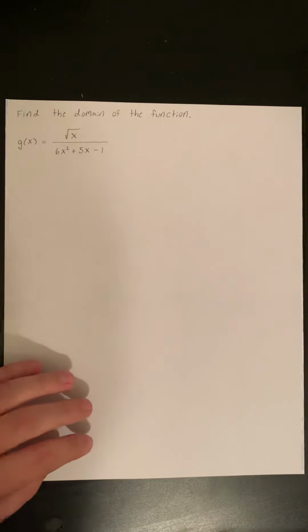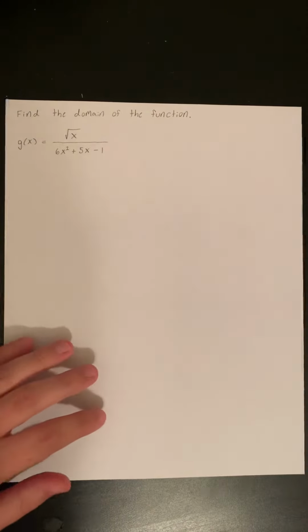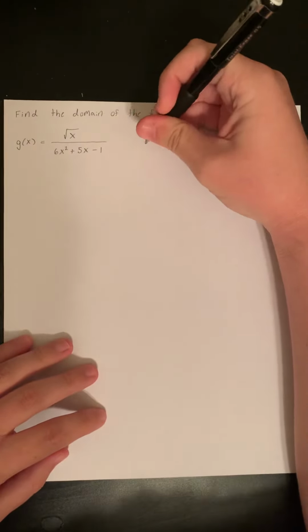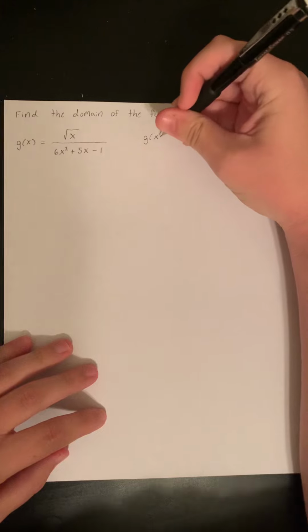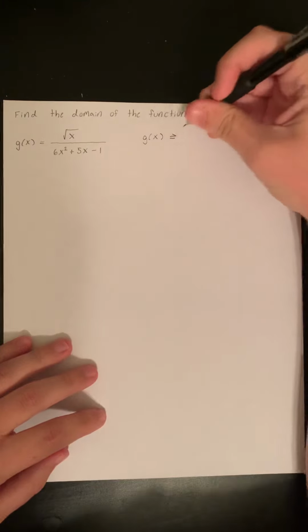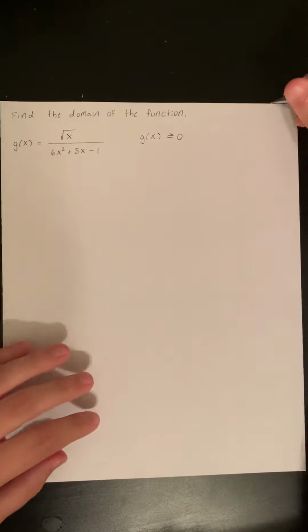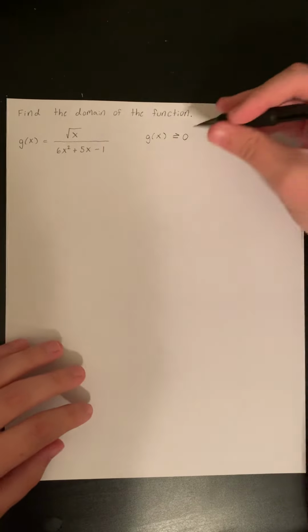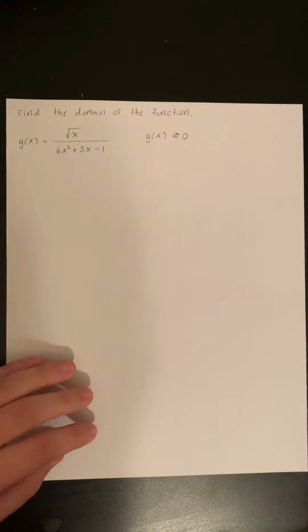So the first thing we're going to do when looking at the domain is we're just going to take note of this radical up here and note that g of x must be greater than or equal to 0. It's a nice simple thing. We know that there can be a 0 in there, but there simply can't be a negative number in there. So that's the first thing we're going to write down.